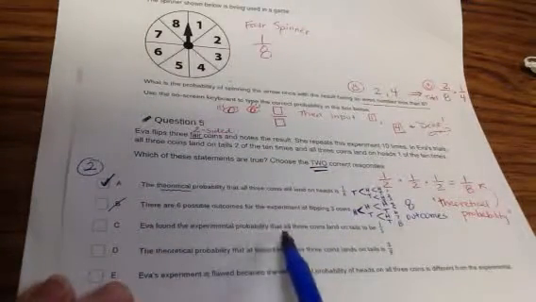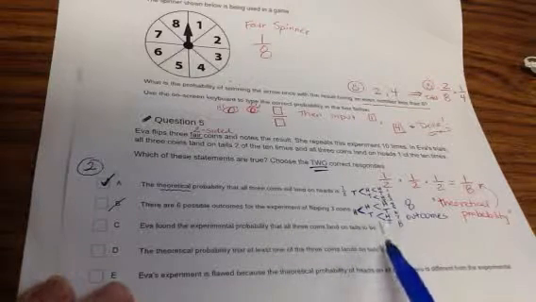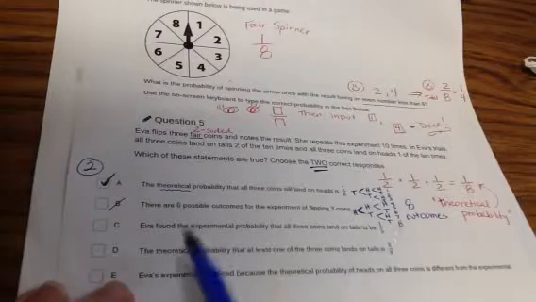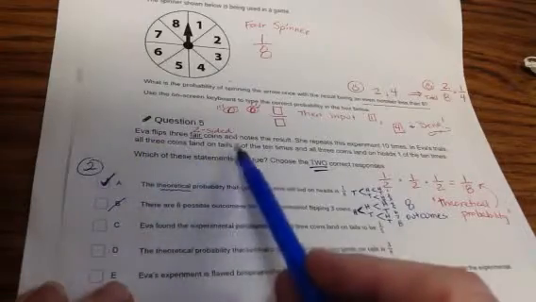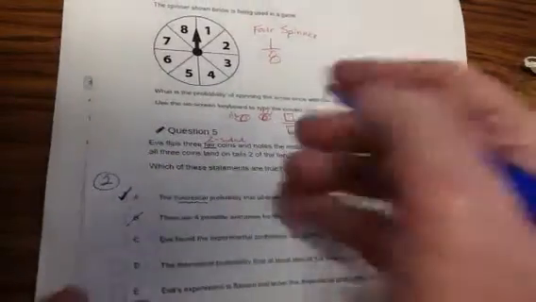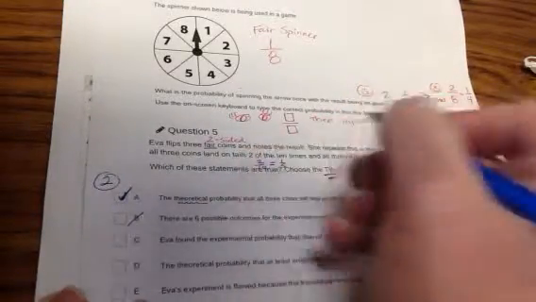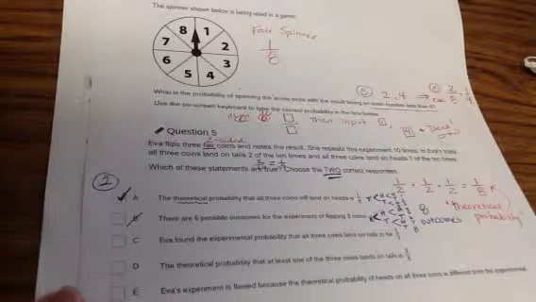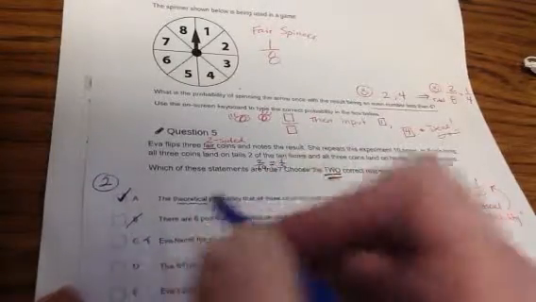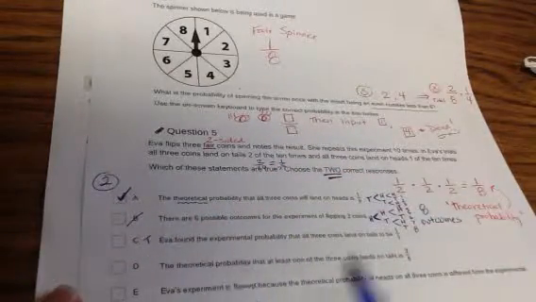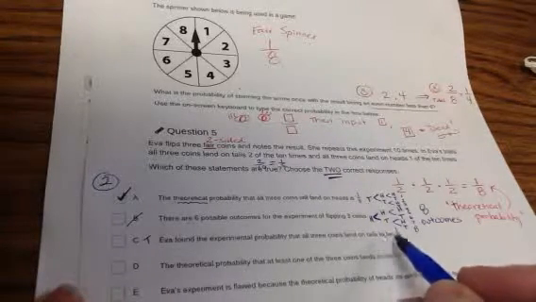Eva found the experimental probability that all 3 coins land on tails to be 1 out of 5. Okay, well, we've got to look at her experimental probability. All 3 coins landed on tails 2 of 10 times. So if she found 2 out of 10, that would equal 1 out of 5. So that would be true.